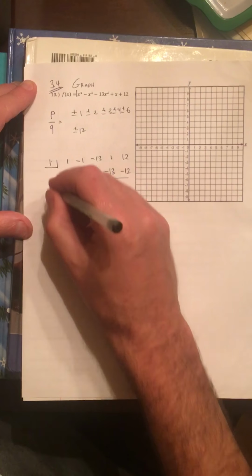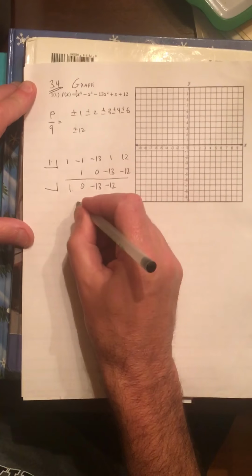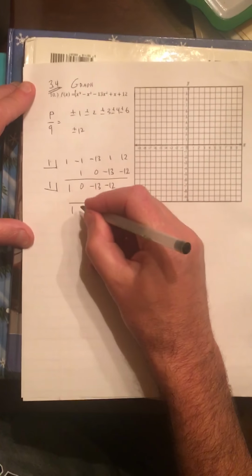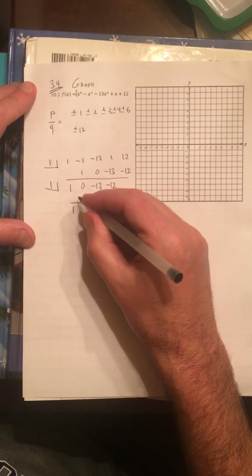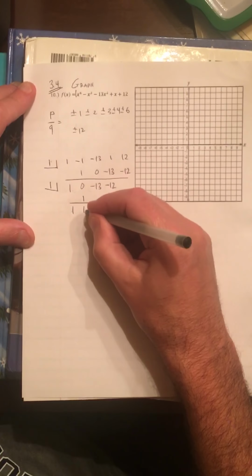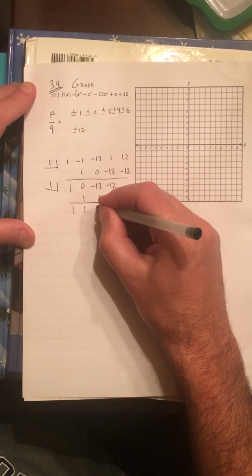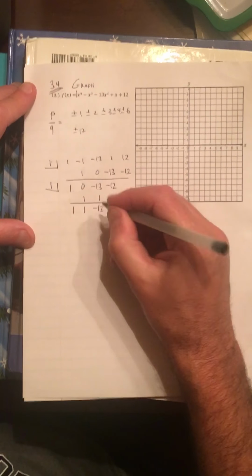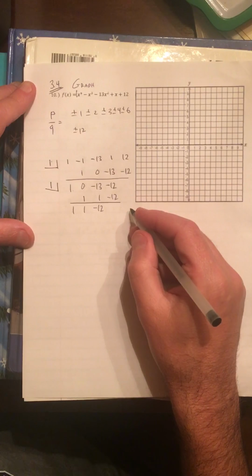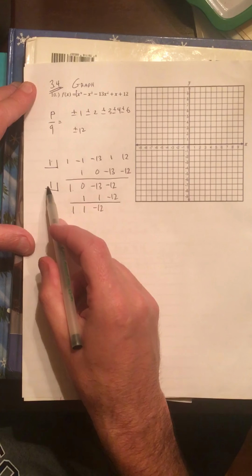We could be greedy and see if 1 works. It could be a double root. I haven't tried it. Let's go for it. Bring the 1 down. 1 times 1 is 1. Add 1. 1 times 1 is 1. Negative 13 plus 1 is negative 12. 1 times negative 12, negative 24. That doesn't work. But it makes me think maybe negative 1 would work.